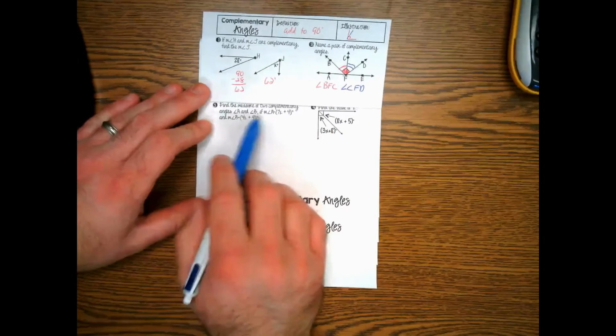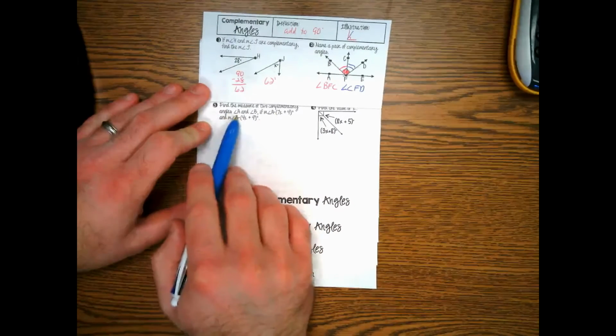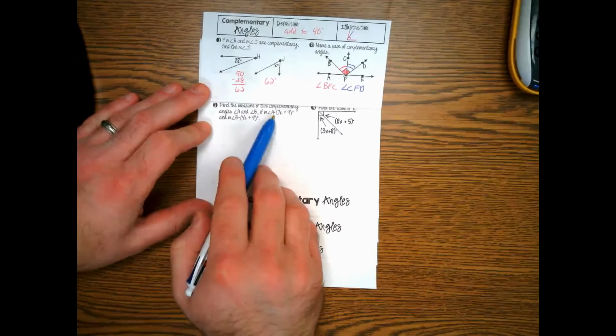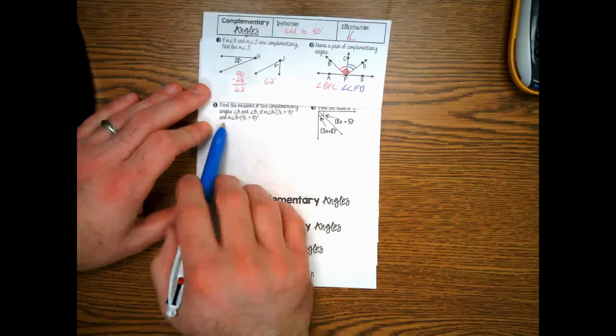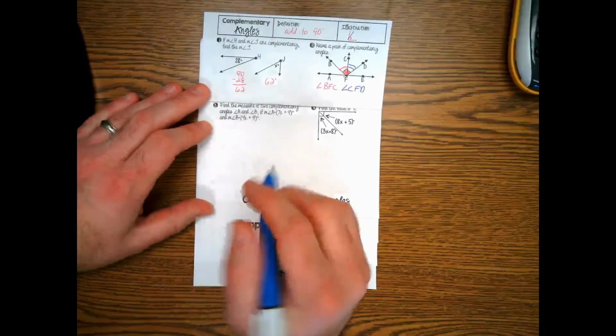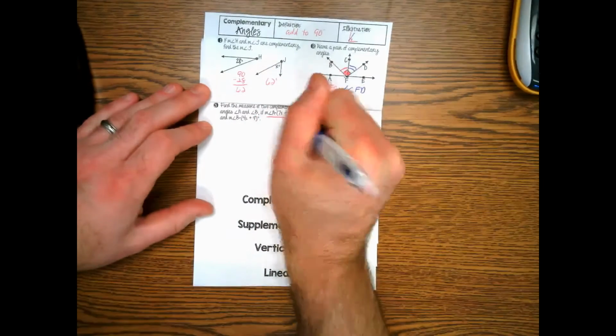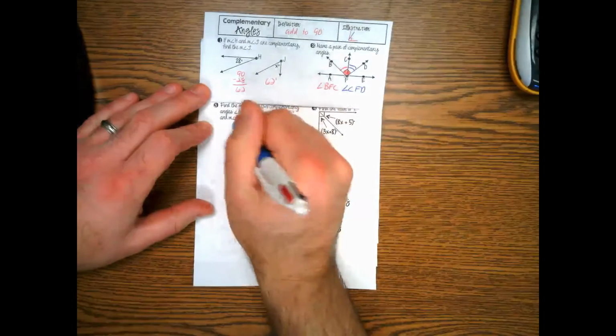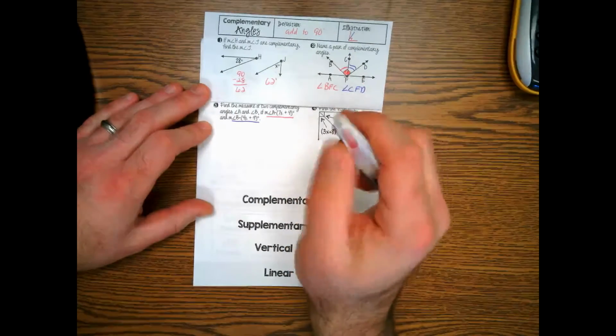All right, find the measure of two complementary angles, A and B, if the measure of angle A is 7x + 4, and the measure of angle B is 4x + 9. So we're going to throw in some algebra here. What this is saying is that this angle plus this angle has to equal 90 degrees.